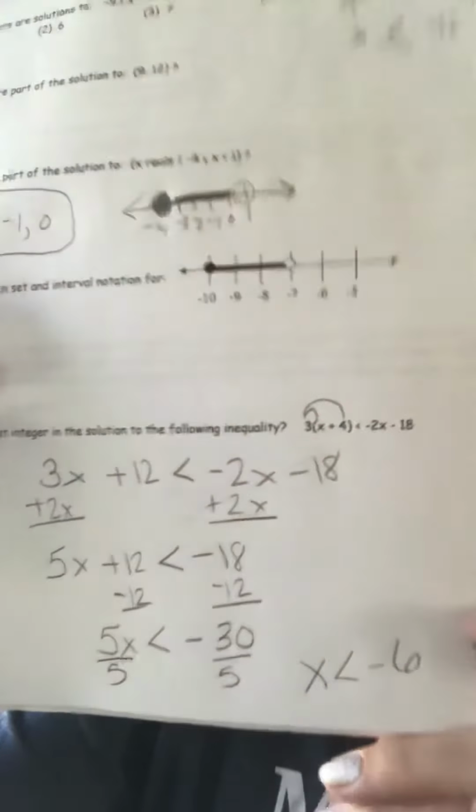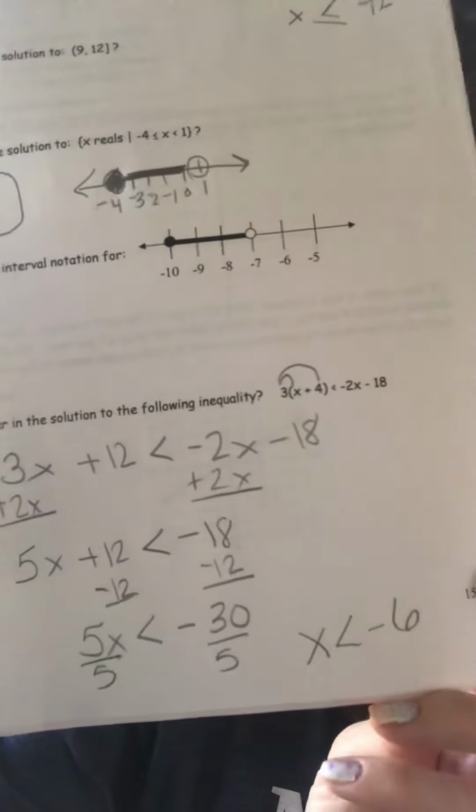oh, and I realized my answer key is wrong because I was going too fast. It's -6. I apologize. I caught another mistake. Goodness. It's not the way I like to do things. So this should be x is less than -6. Okay, I don't need to flip-flop the sign because I didn't divide through by a negative. I only divided through by a 5. And then now it says, what is the largest integer in this solution?